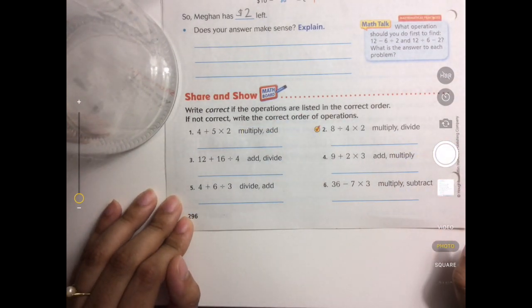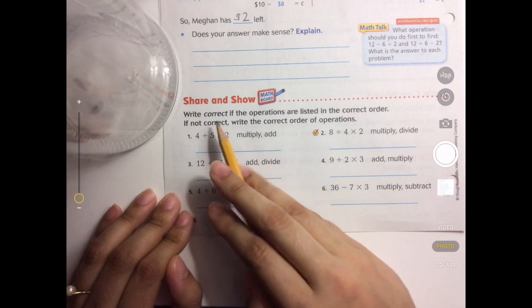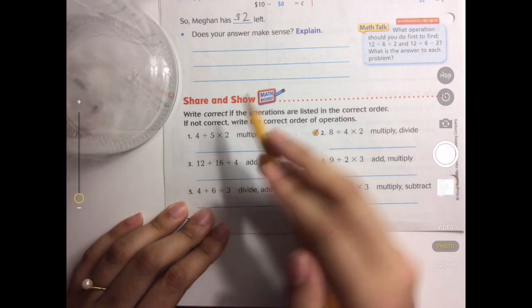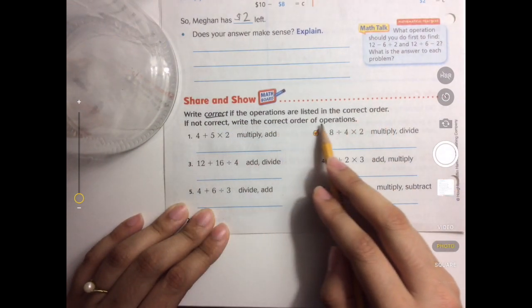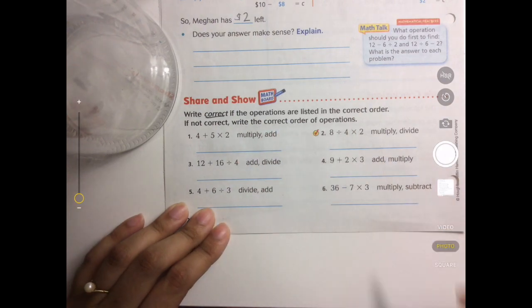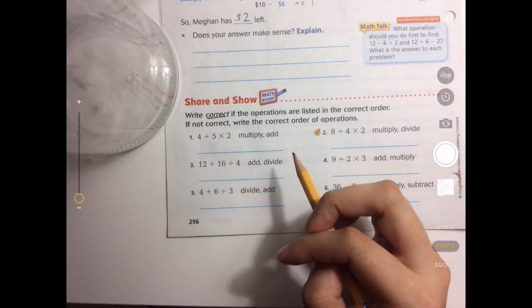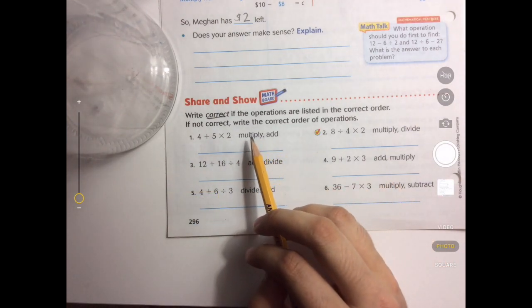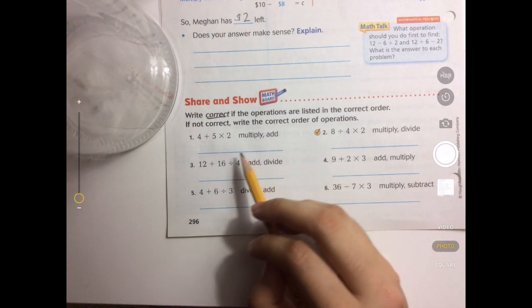All right, so we are going to do these 6 share and show questions together, and your assignment will be to do on your own in OneNote. So let's look here. The directions say, write correct if the operations are listed in the correct order. If not correct, write the correct order of operations. So basically, we're going to see if this is in the correct order. As you can see here, it's saying that first we need to multiply, then we need to add. And we're going to write here if that's right or not.